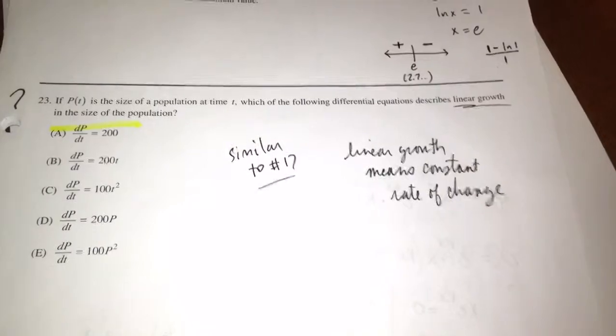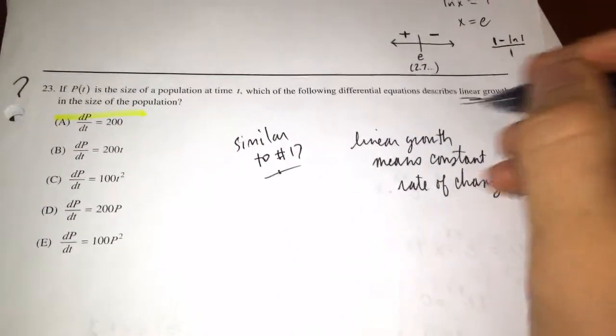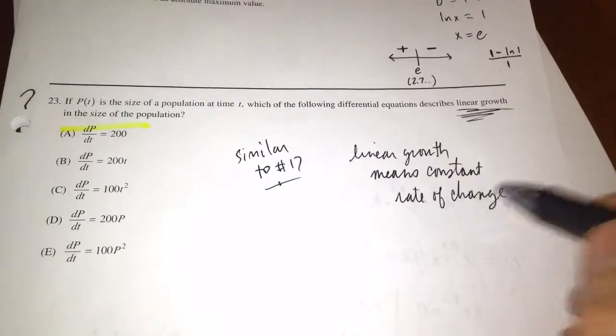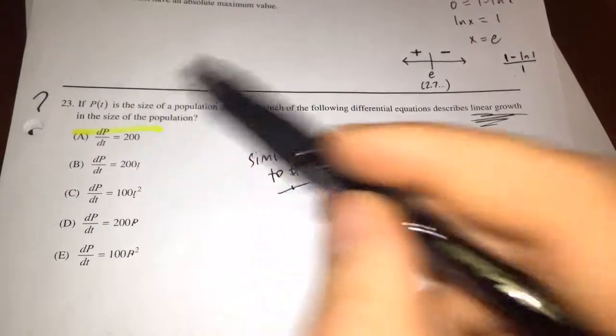For number 23, the best I can tell you right now is that, similar to number 17, linear growth means a constant rate of change. And if all these are my rates of change, notice how all of them have variables except letter A.